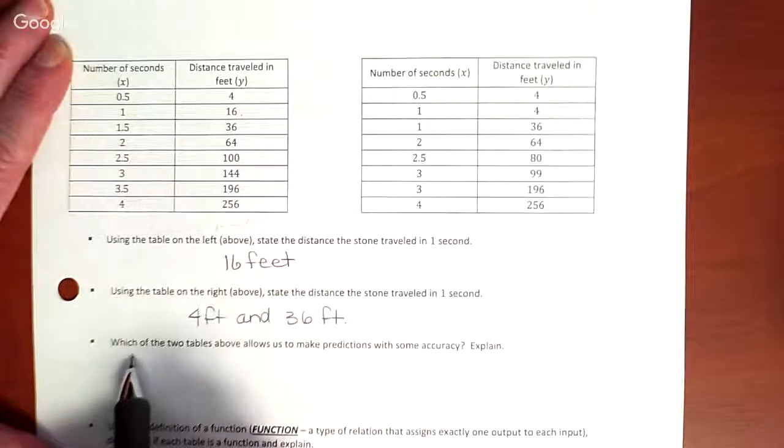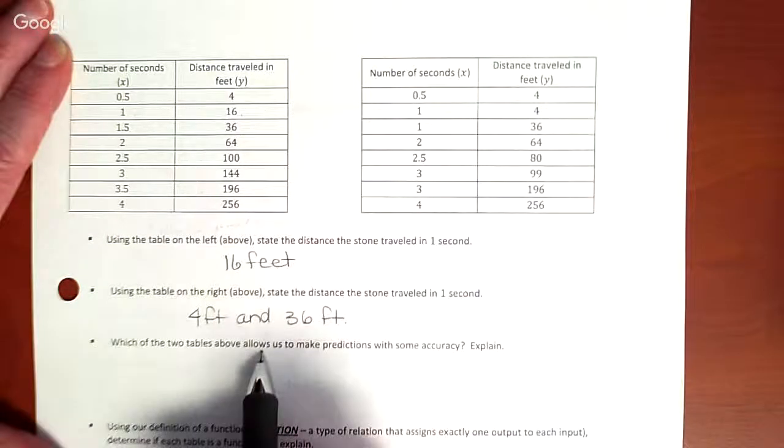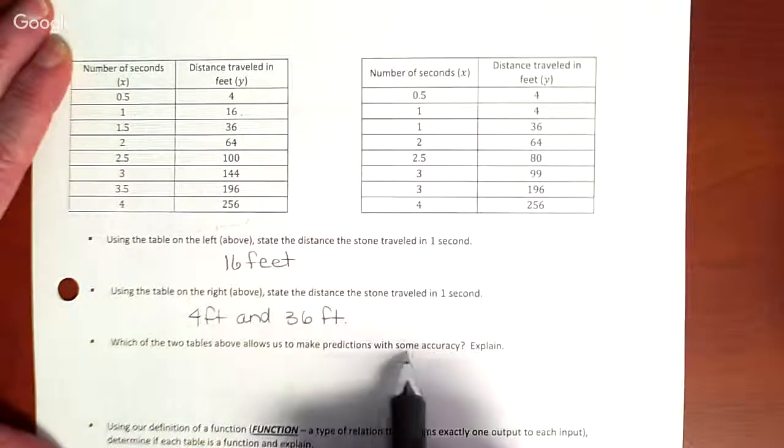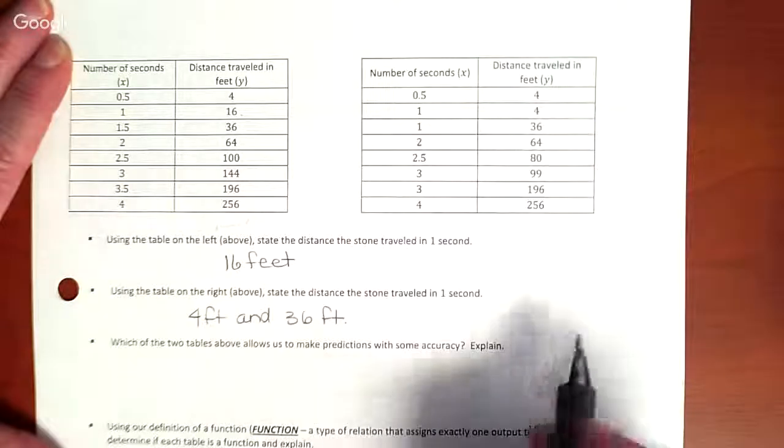Now it says, which of the 2 tables above allows us to make predictions with some accuracy, and explain?